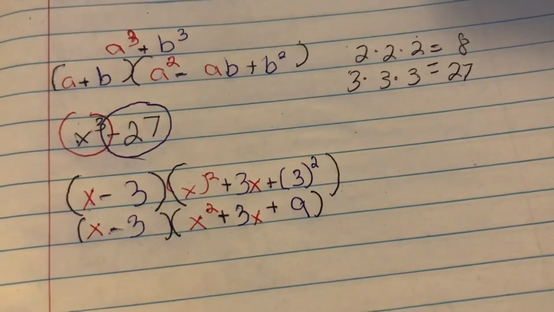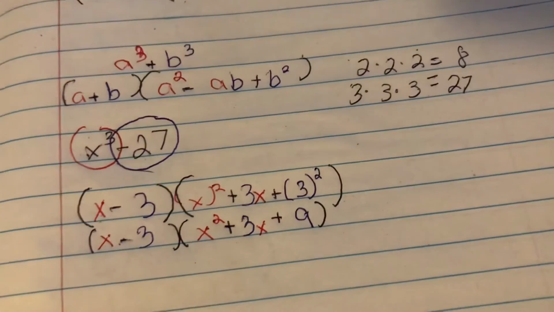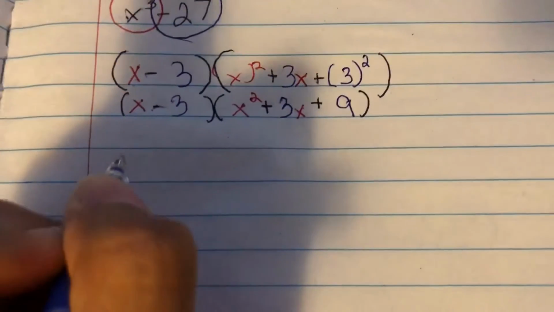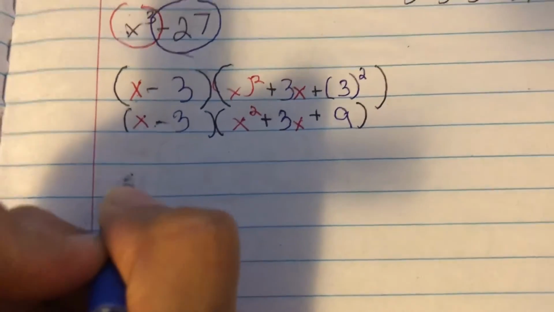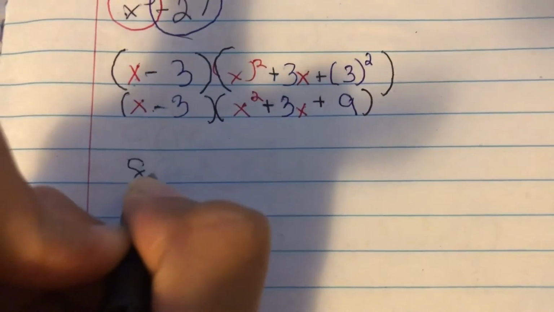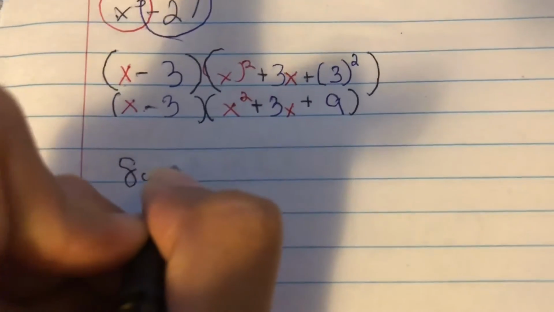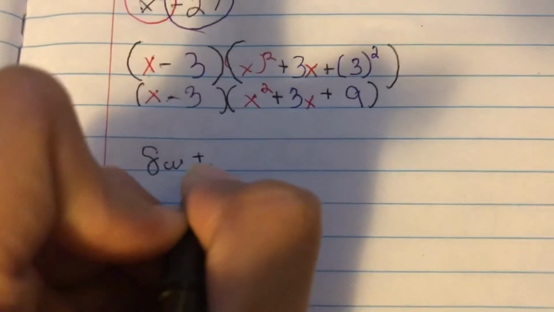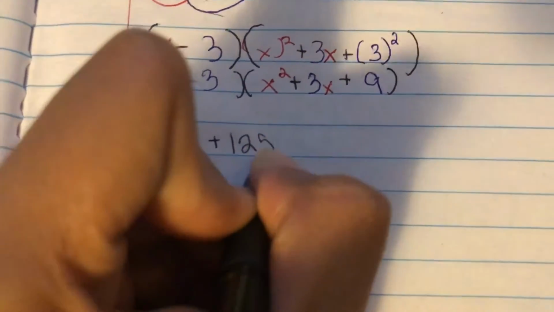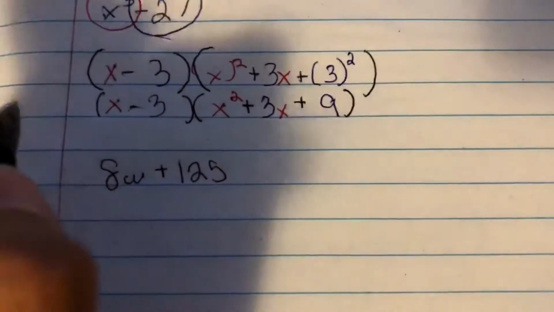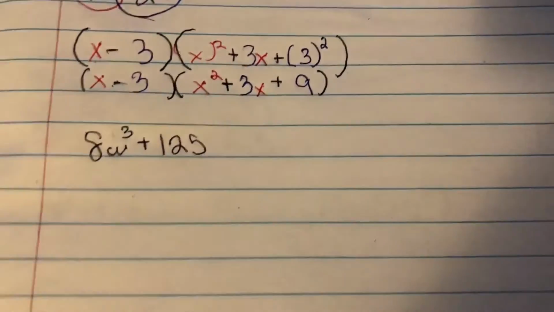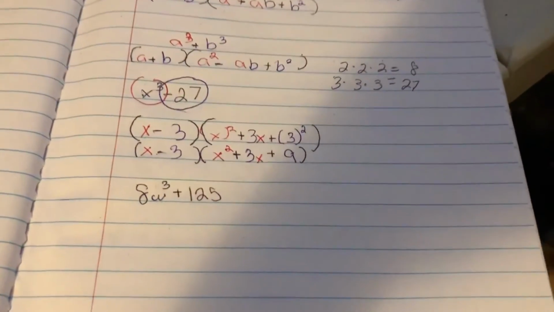So in the next one that I'm gonna do for you guys, I'll do a simple one, not too complicated. Looking at my textbook, hold up. So it says 8w, it says minus, but we're gonna change the sign to a plus sign, because we just did one with the minus, so we'll do 125. Wait, hold up, I forgot the most important part: this is a cube, a perfect difference of cube. Okay, so how do I know this is the difference of cube?